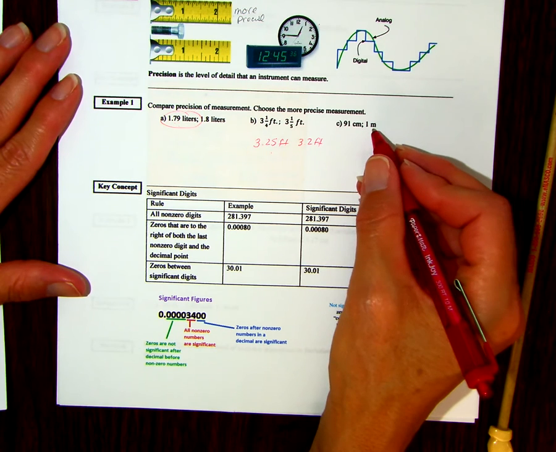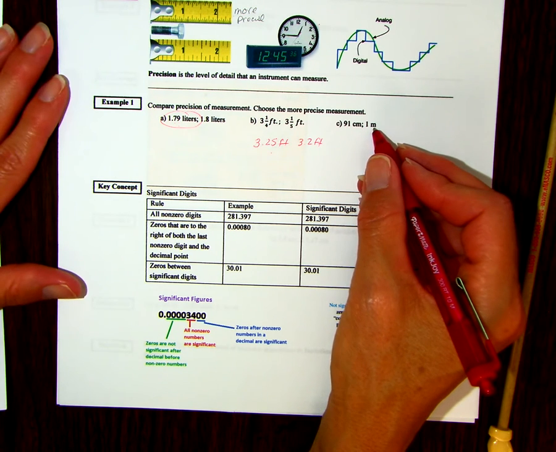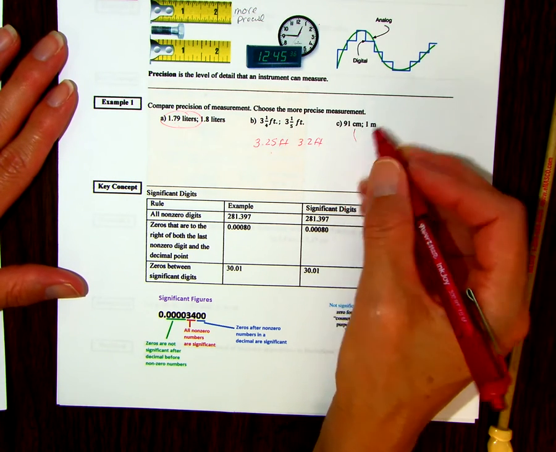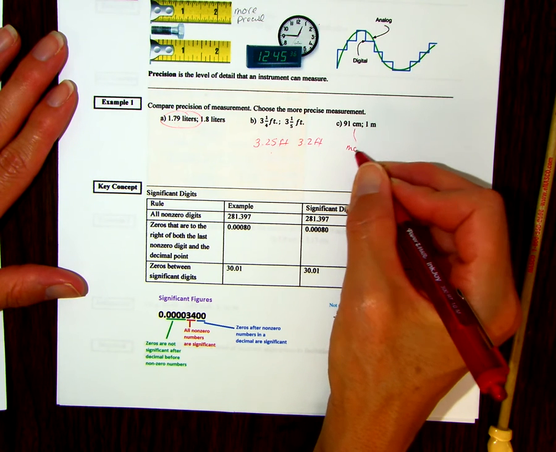But how about this one? 1 meter, then you have like 2 meters or 3 meters, whatever. This is in centimeters. This is a smaller unit. A smaller unit will also be more precise.